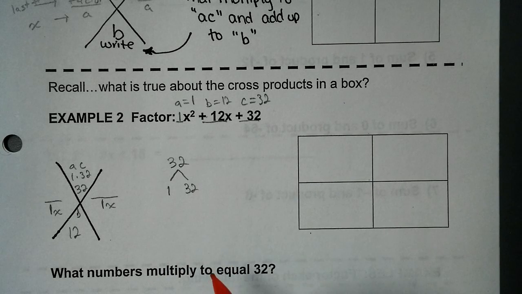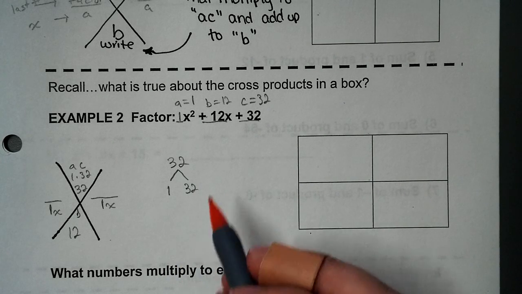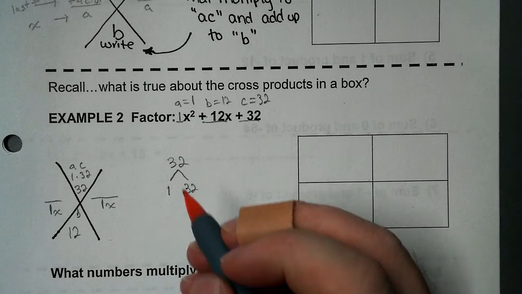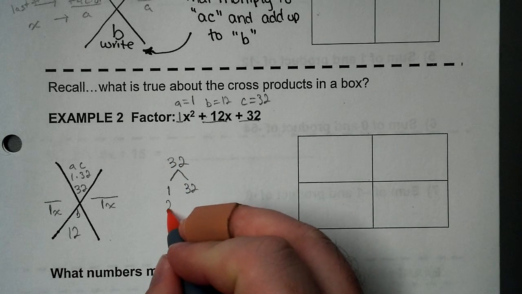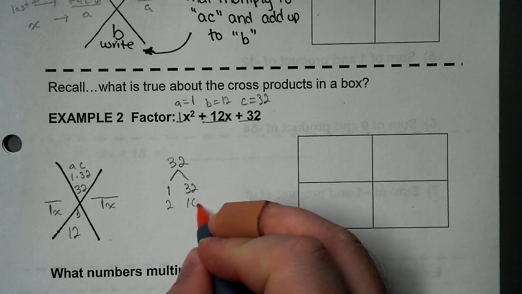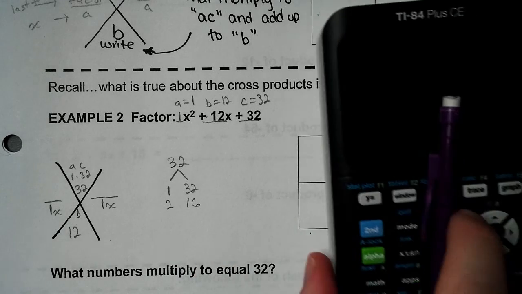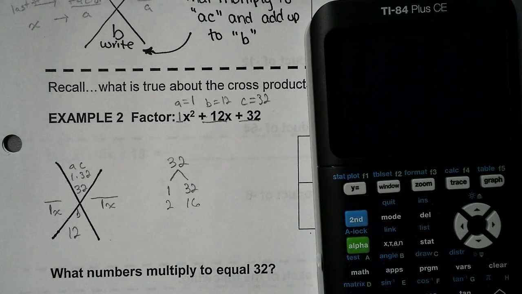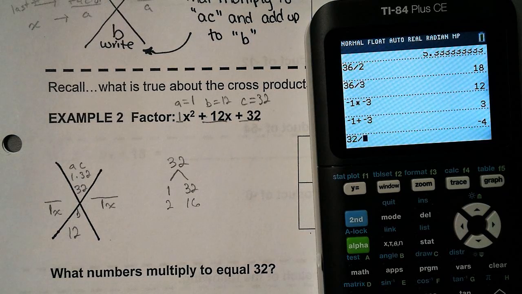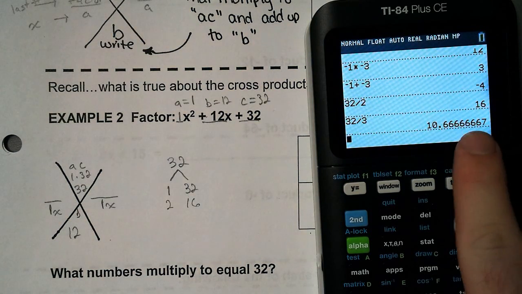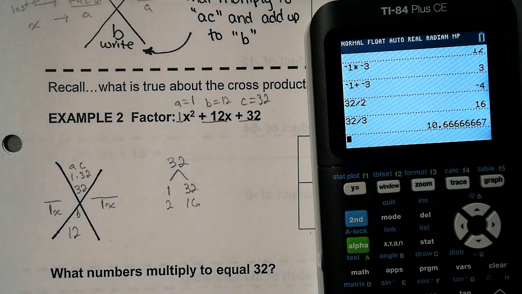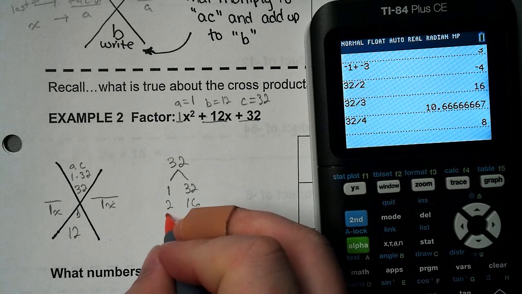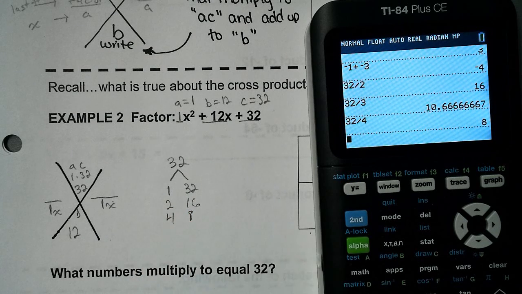Now, if you don't know the rest of your factors, just start dividing one number at a time. So 32, and we can do divided by 2. 32 divided by 2 is 16. When you're dividing, just go in order. 32 divided by 3. If you get a decimal, skip it. Go to the next value. So 32 divided by 4 was 8. So our next two factors are 4 and 8.